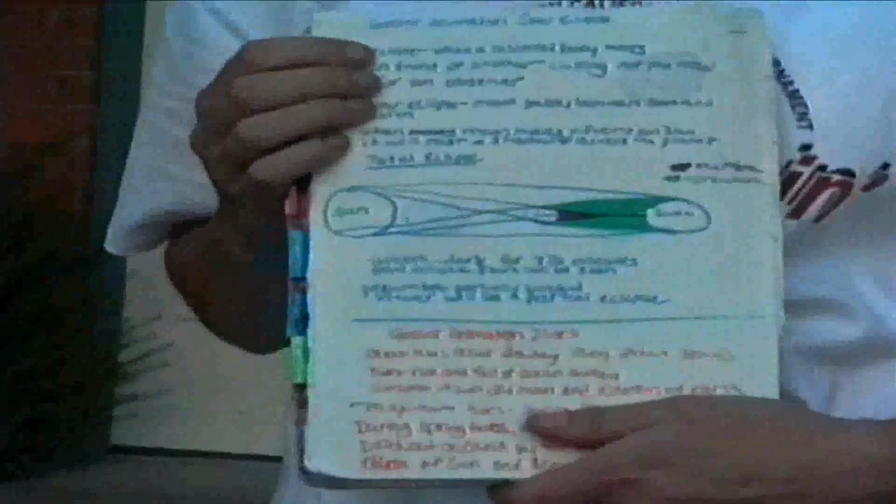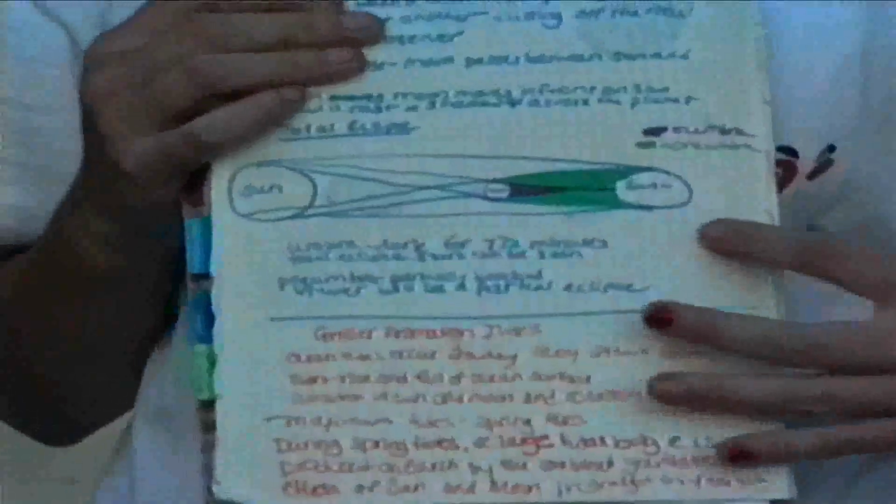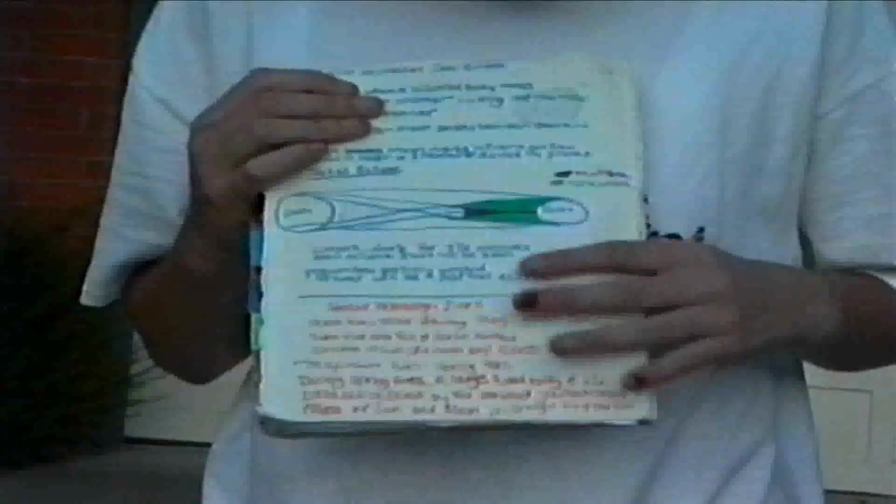The moon also causes solar and lunar eclipses. This picture is of a solar eclipse when the moon comes directly in between the Earth and the sun. The point in the middle is called the umbra. It creates a dark spot where the Earth is totally dark and blacked out. And the green part is the penumbra, where the sky turns somewhat darker compared to a regular day. A lunar eclipse is when the moon is directly behind the Earth and the sun.